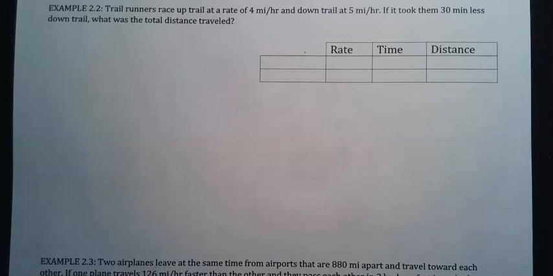We're racing up the trail and then down the trail. What type of problem is this? What type of problem is this?